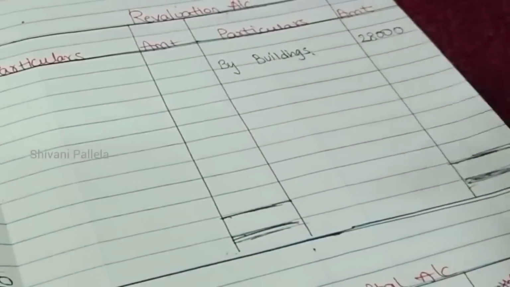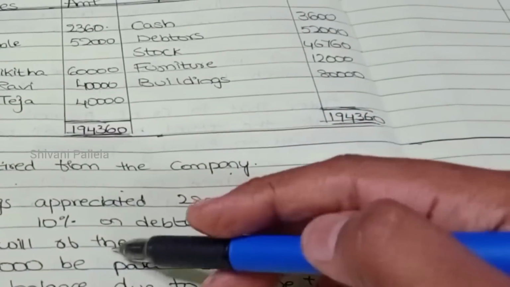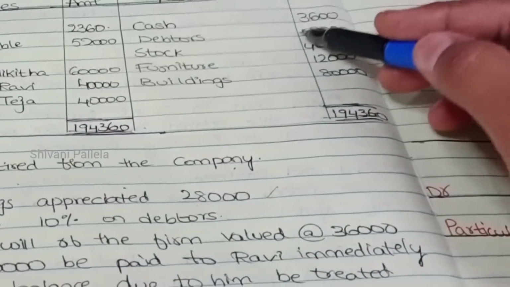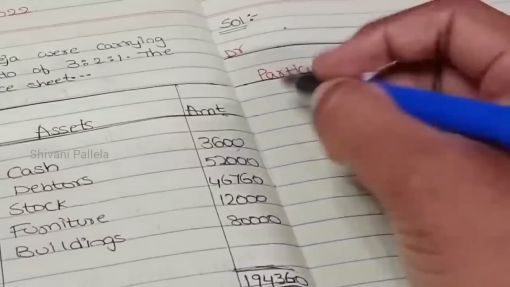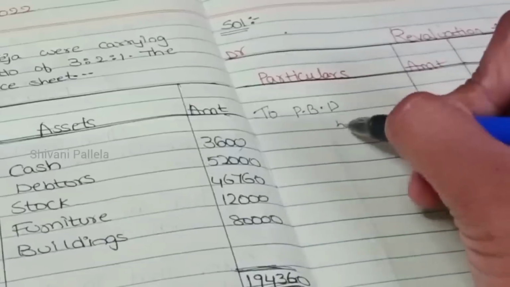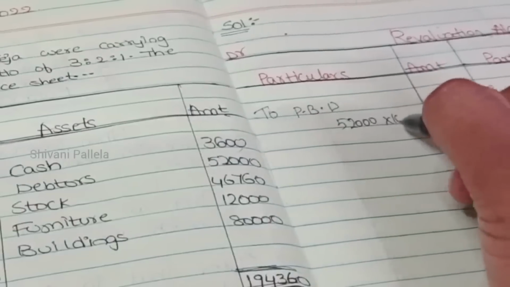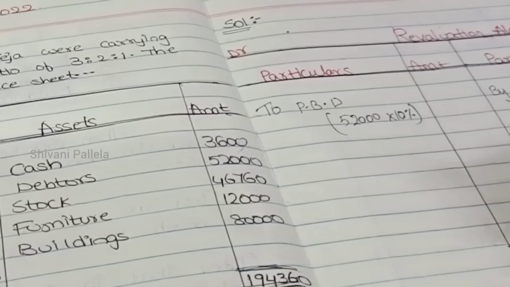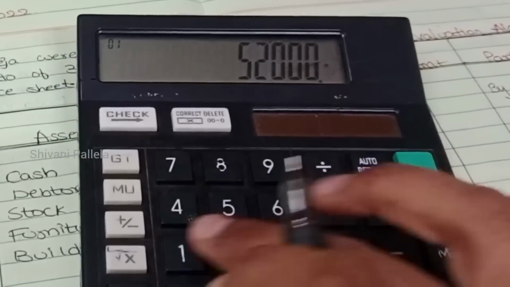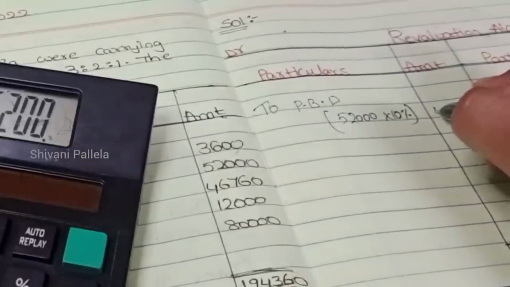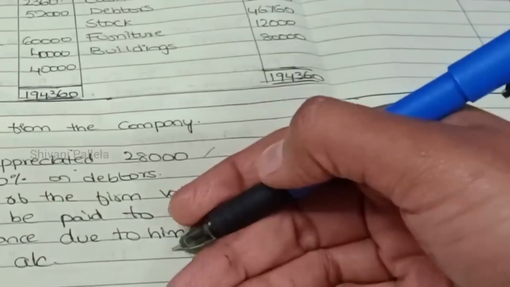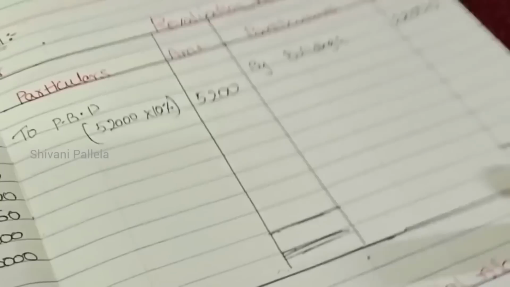Okay. And the next thing is provision for bad debts, 10% on debtors. Asset value is decreasing. Debtors value is 52,000. So asset is decreasing means debit side. To provision for bad debts. So 52,000 into 10%. How much will we get? I think 5,200, right? 52,000 into 10%, 5,200. That's it. Is there anything else remaining? Nothing is there. Okay. So just we need to do the total.